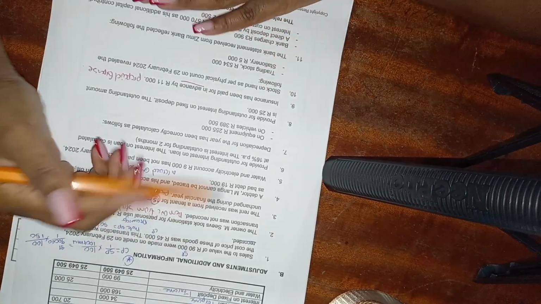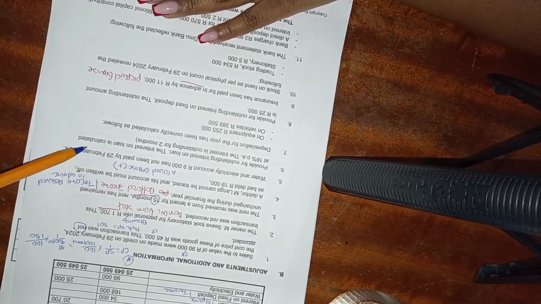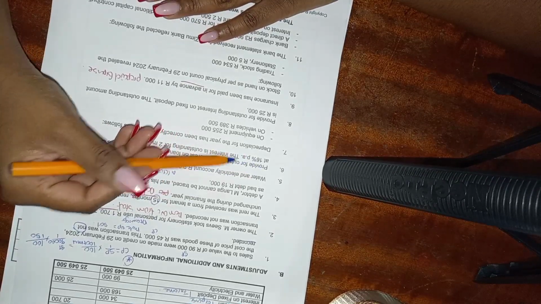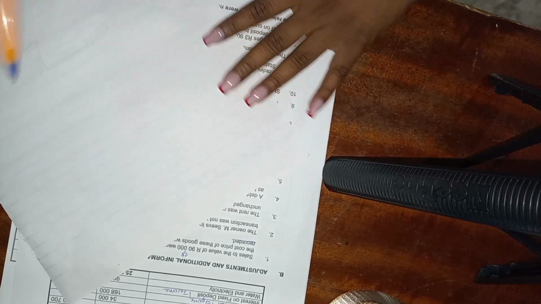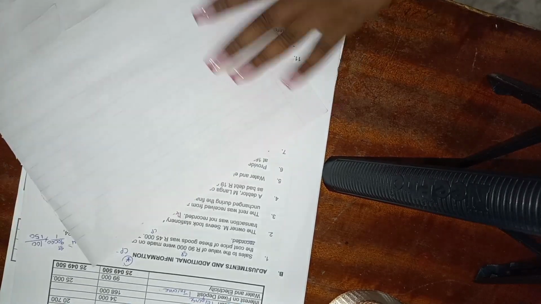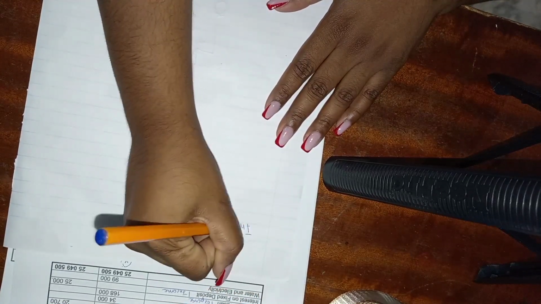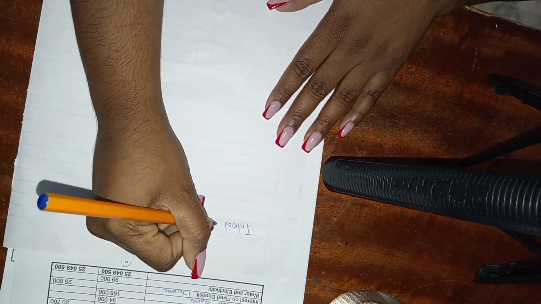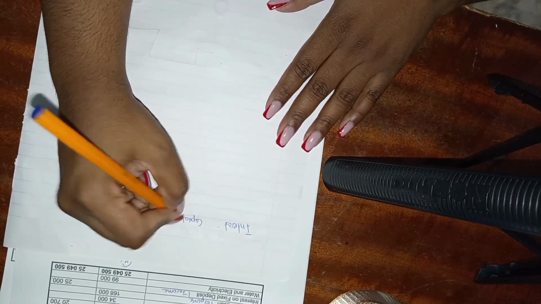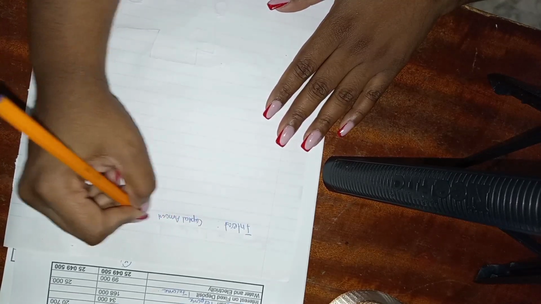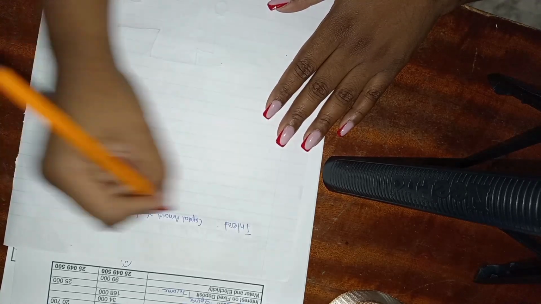So it says provide for outstanding interest on the loan. The interest on the loan is calculated at 16% per annum. The interest is outstanding for 2 months. So this is what you're going to do, right? Whenever you want to work out interest, you will take the capital amount times the percentage times the month over 12.